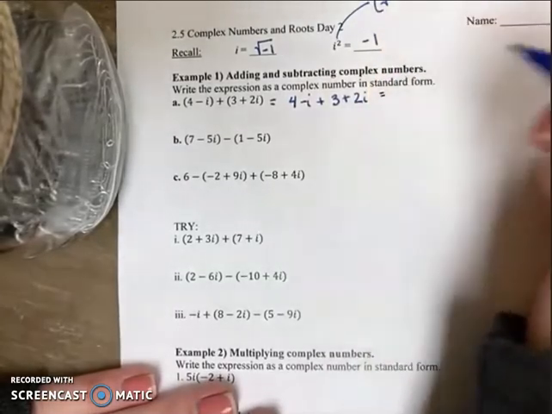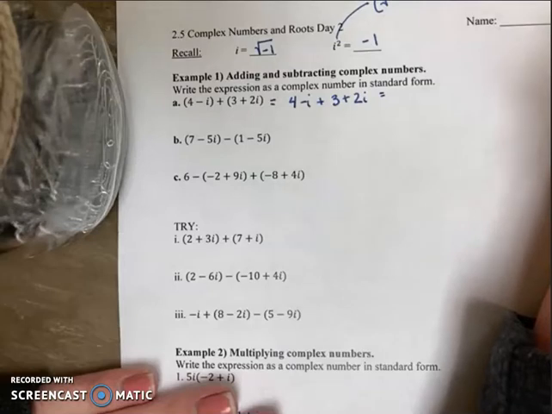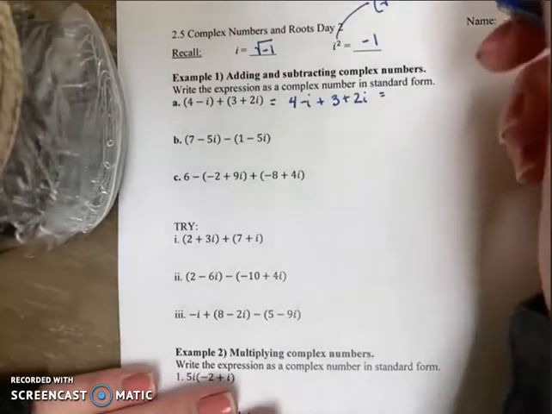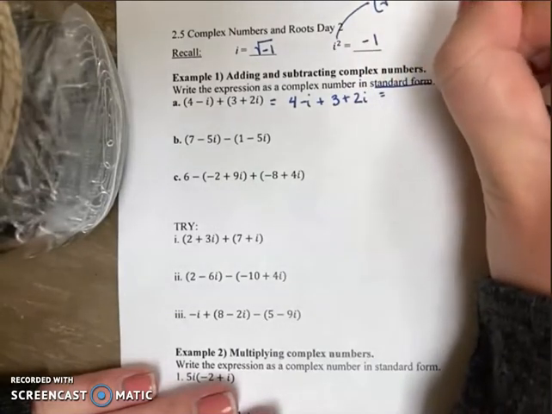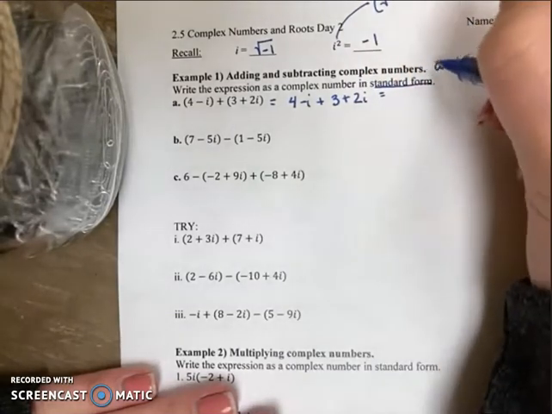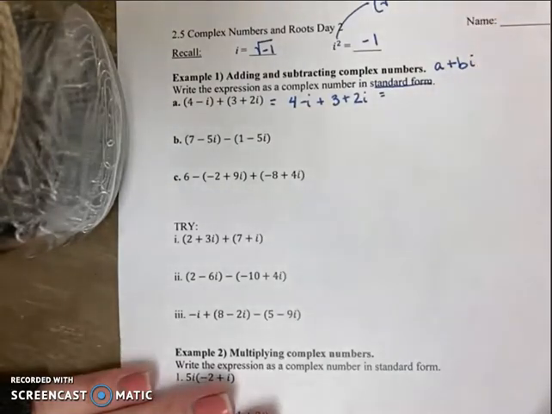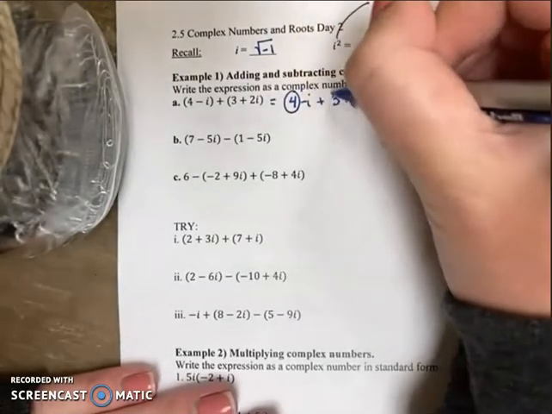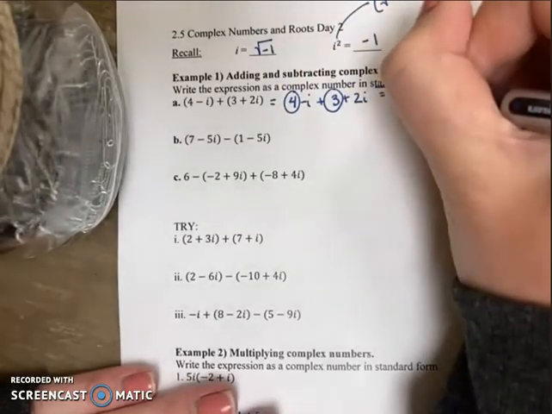Now, we're going to combine like terms. We want to add the real numbers together and then add the imaginary numbers together. When we write our answer, we want to write it in standard form. So that's a plus bi, a being the real part and bi representing the imaginary part. So I'm going to add my real numbers together first. 4 plus 3 is 7.